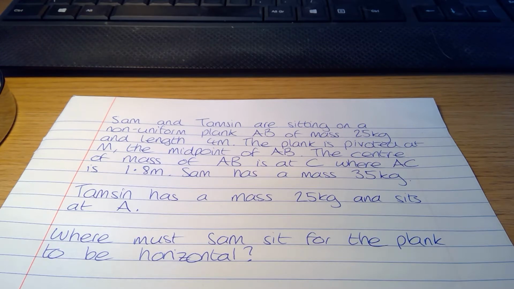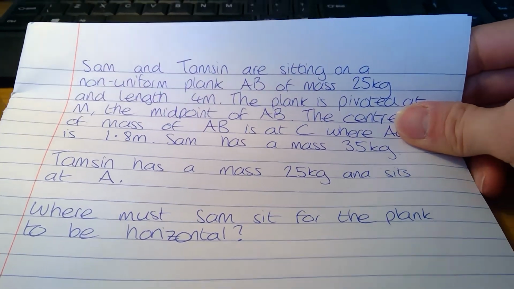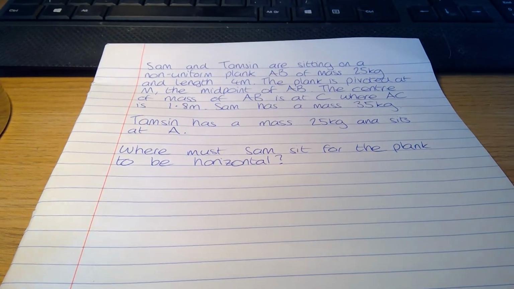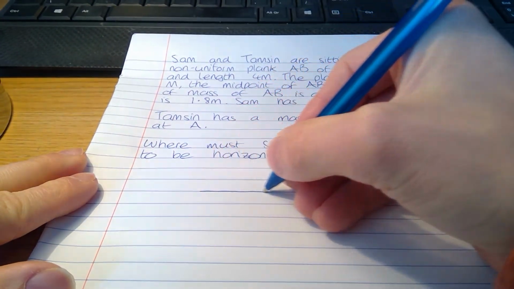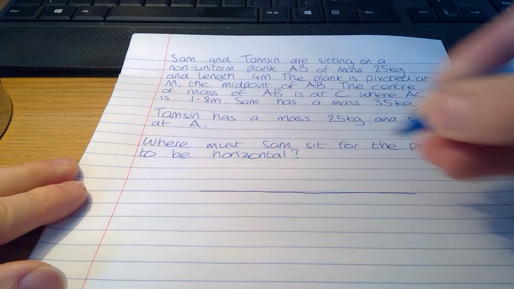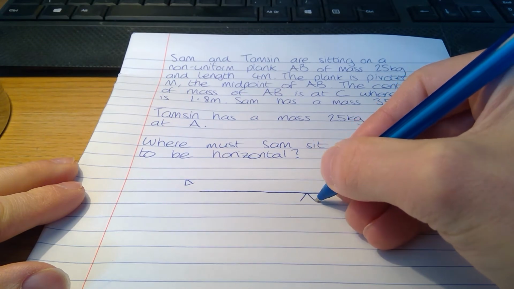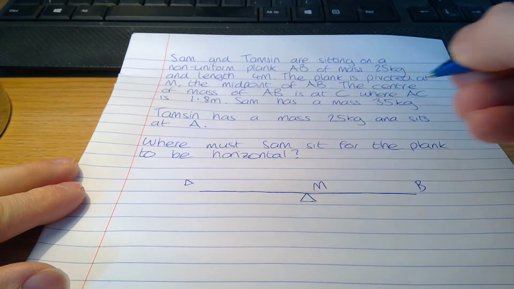So the first thing you need to do for any mechanics question is draw a nice clear diagram of what is going on. So we have got a plank AB, which is 4 meters long. So this is going to be the plank. We've got a midpoint of M, so I'm labelling that here.